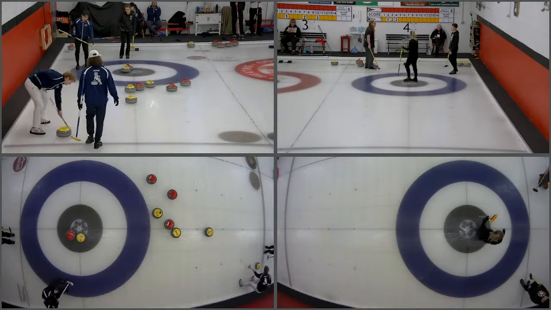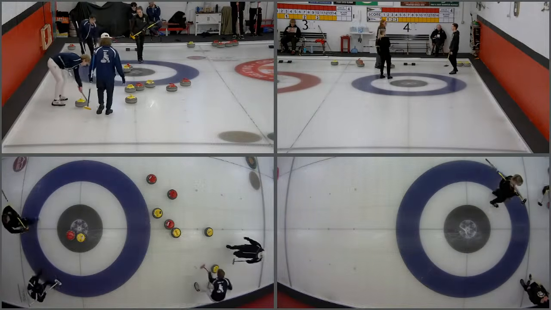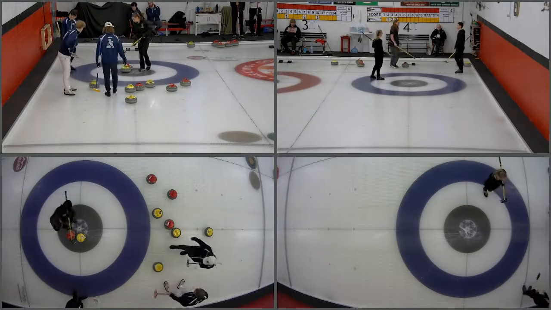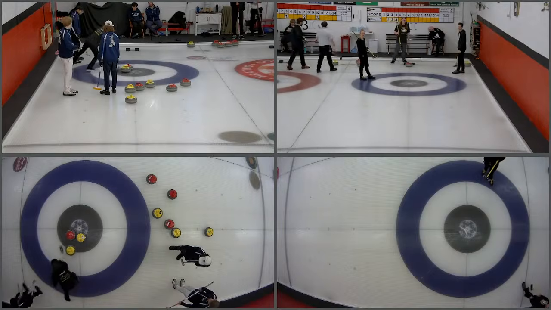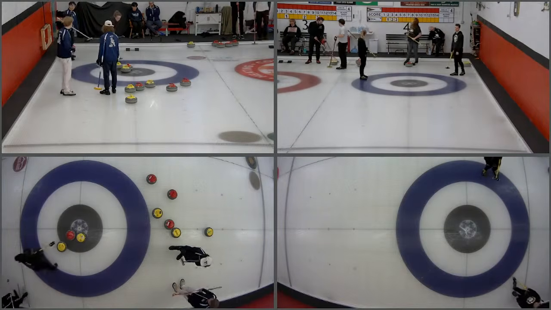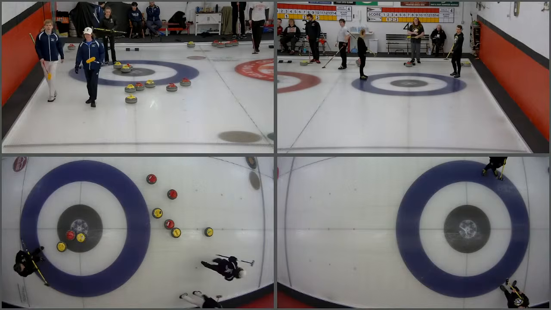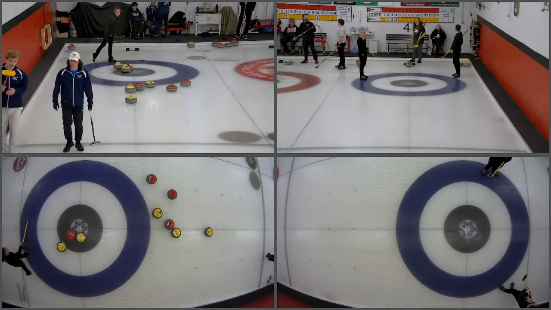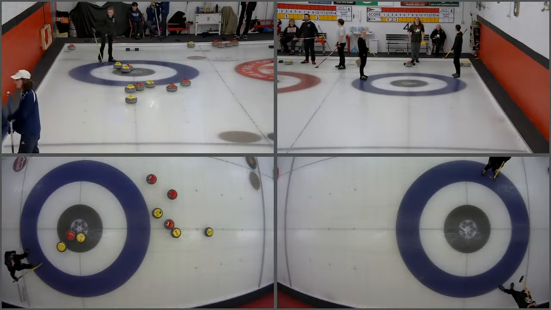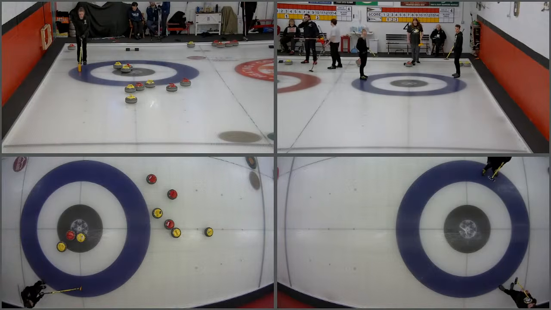Looks like Gideon's trying to make that draw around again, but he identified that rock as being a bit heavy. It's heavy for sure, but it's a pretty good weight in the end. It's not what they wanted, but it wasn't through. Still line back to forward.